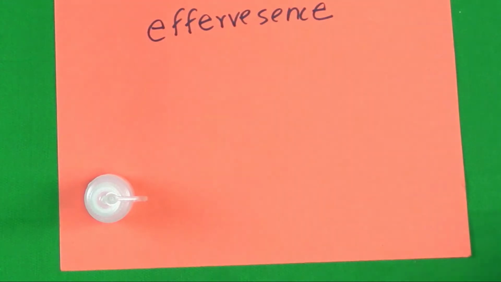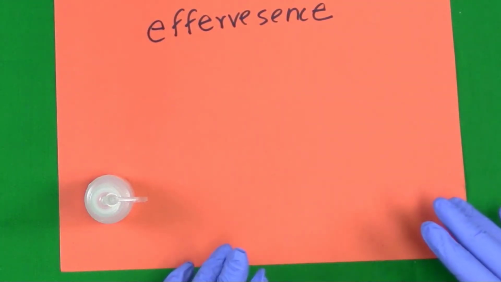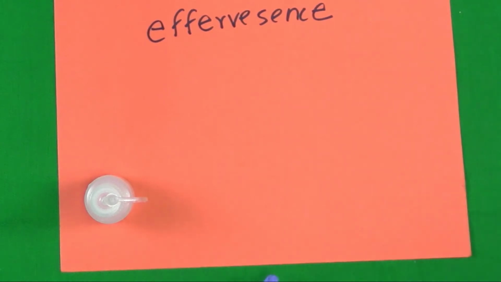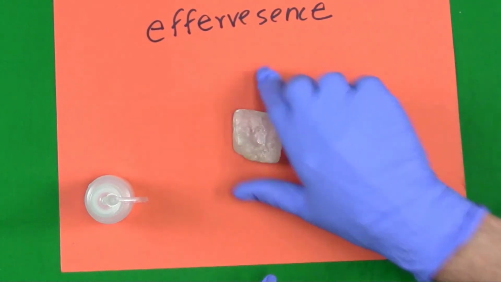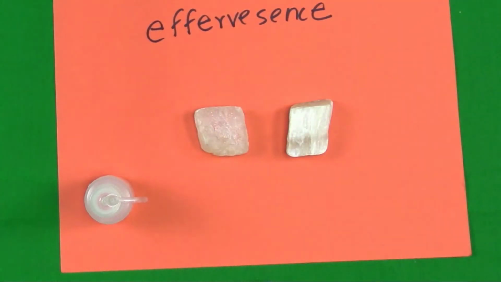And we would only do this test if we suspect that the mineral is possibly a mineral that would react to the acid test. So I'm going to pull out a few mineral samples that look similar to each other. Let's try these three.